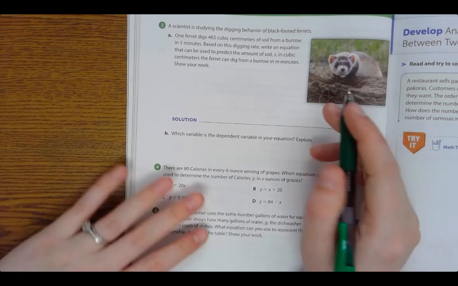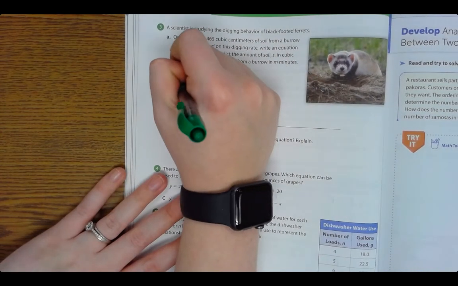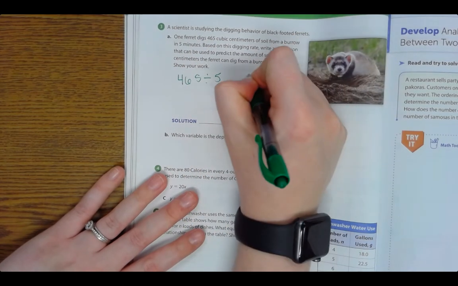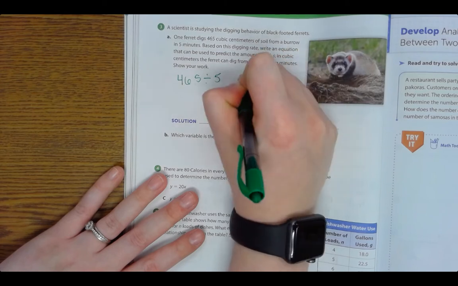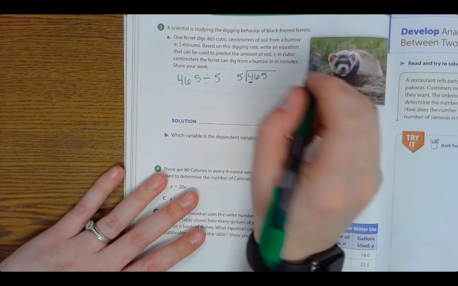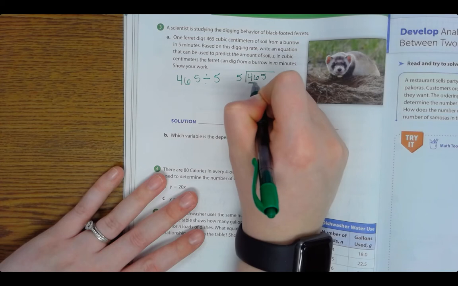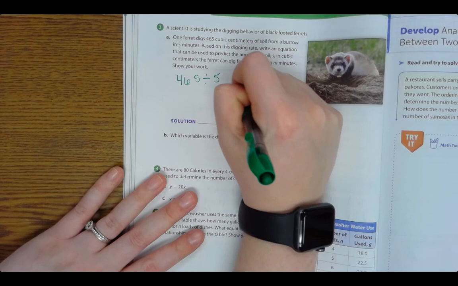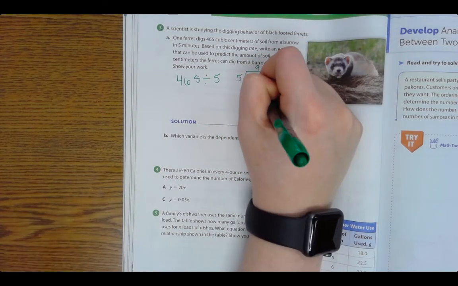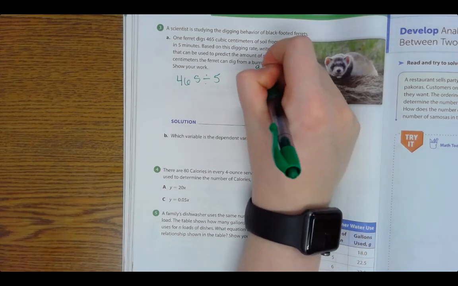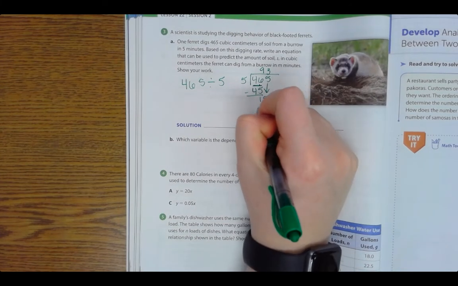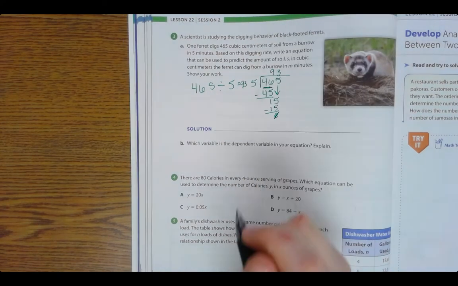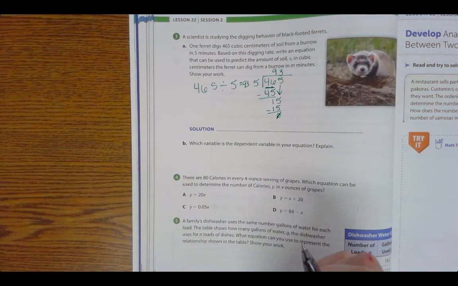All right, so we can take 465 and divide it by 5. Okay, so 465 goes inside my house. All right, can 4 go inside the house? No, but 46 can. 5 times what gives me 46? 9 times 5 is 45. I subtract and I get 1. Bring down your 5. 5 can go into 15 3 times. 3 times 5 is 15. Subtracting, you get 0. Nothing else to bring down, so you are done. So we know that the ferret digs at a rate of 93 cubic centimeters per minute.